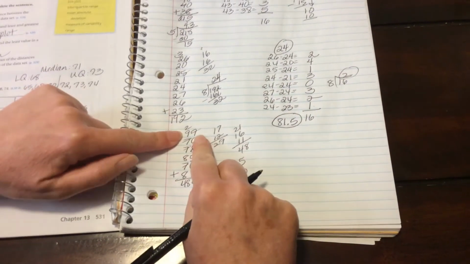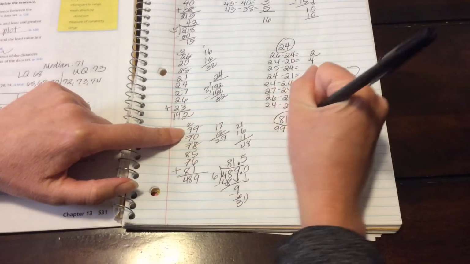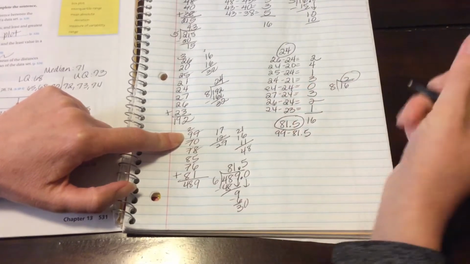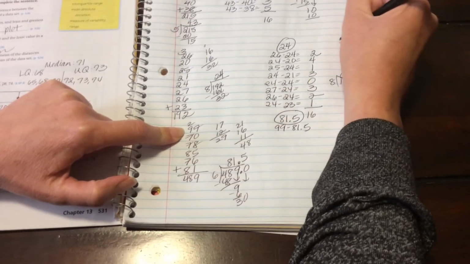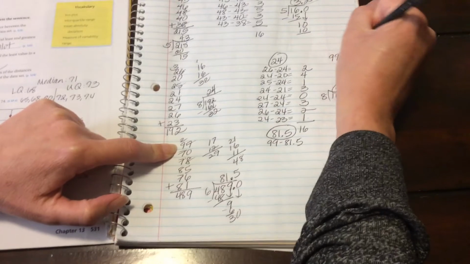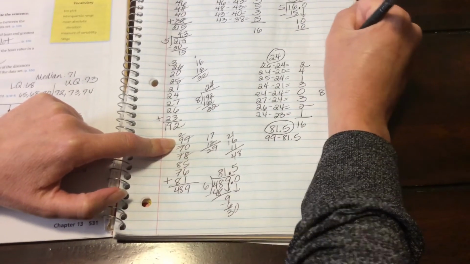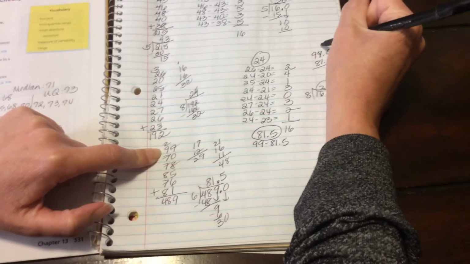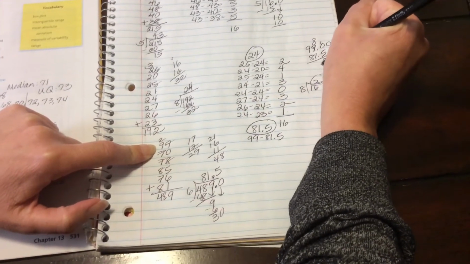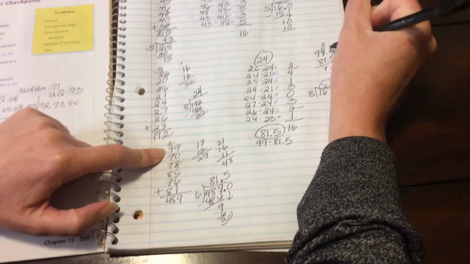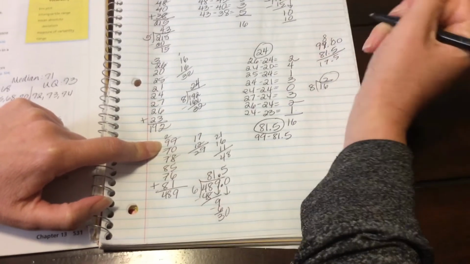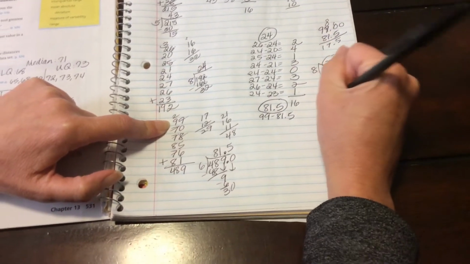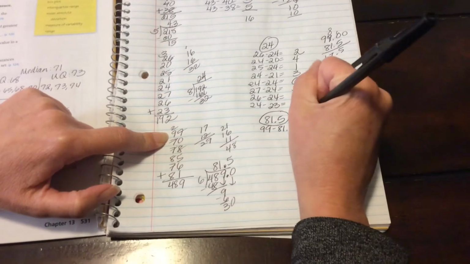So now I'm going to have to go 99 minus 81 and 5/10. So I'm going to do it in another place so that I don't mess up. So that's 17 and 5/10.